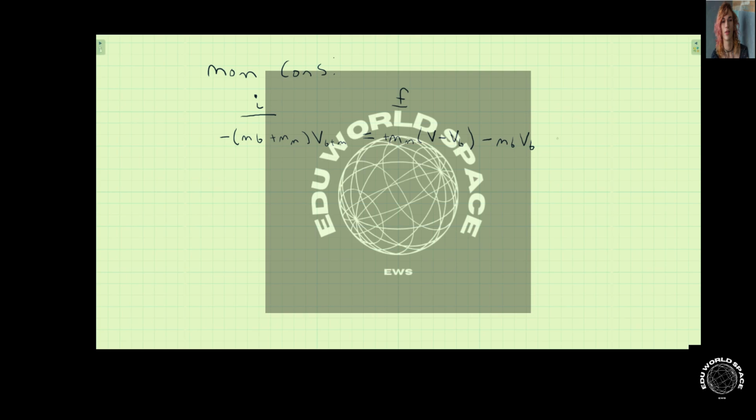Right, we move some things around, solve for the velocity of the boat here. We want to solve for this, so we have to group them together and solve for that. And we end up getting that the velocity of the boat heading back is equal to the mass of the man times v plus the combined mass of the boat and the man times the combined velocity of the boat and the man, all divided by the total mass of our system. And this ends up being 9.2 feet per second. So right, that's this situation.